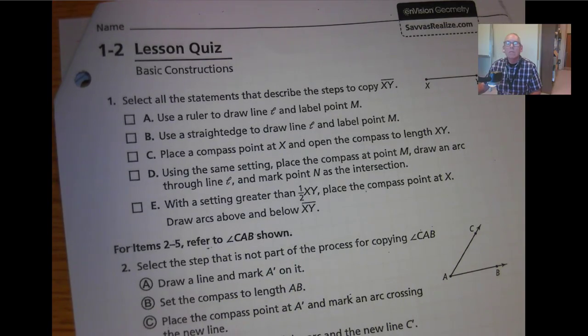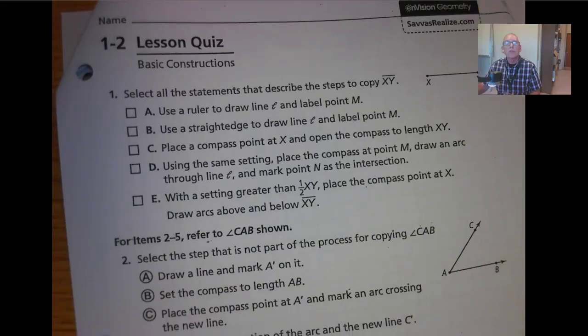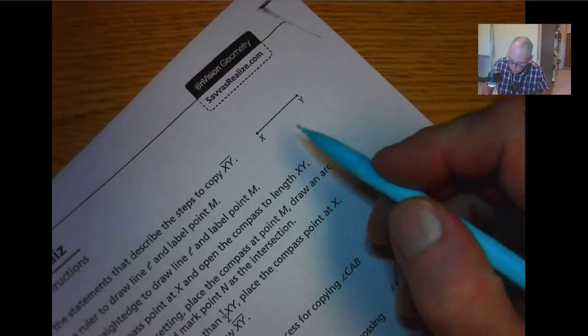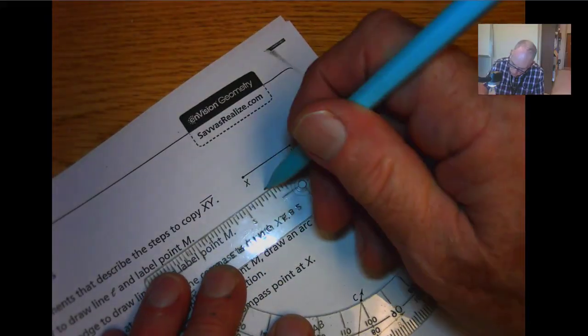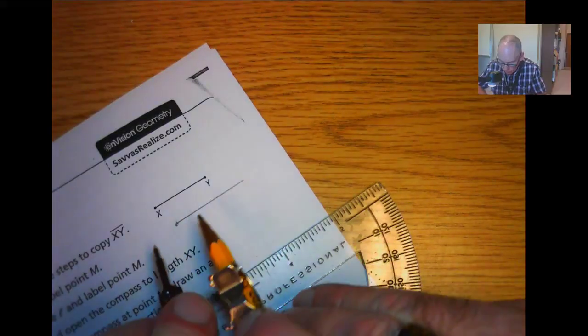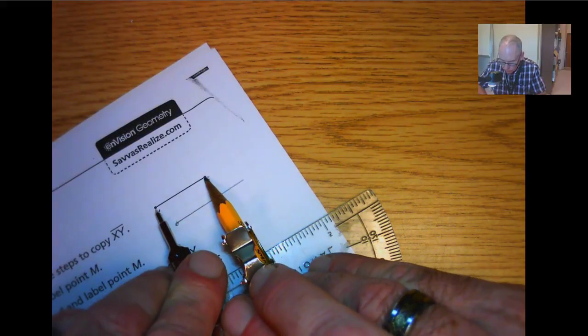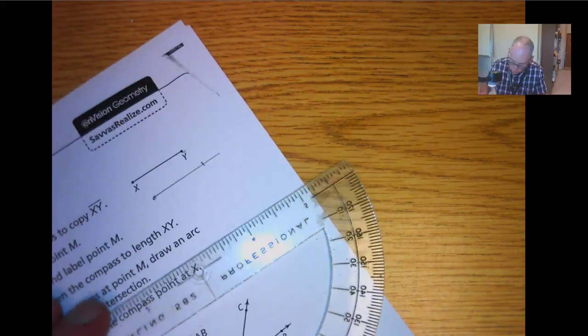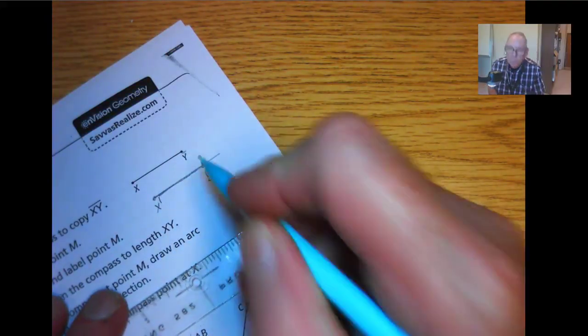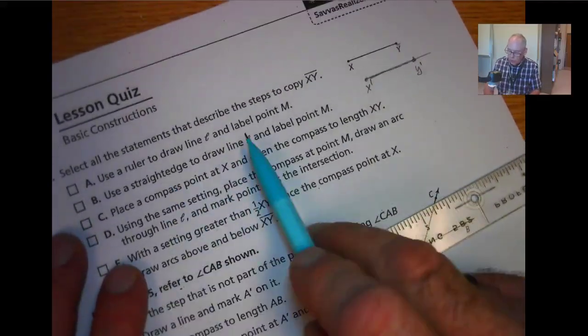Okay, this is our 1-2 lesson quiz practice sheet. This is like the one that's online, but the problem's a little bit different. So here we want to describe the steps that we would use to copy XY. So we make another line where we're going to do the copy. We measure the distance from X to Y, and then we mark it off on the new line where we want the copy to move to, and I'm going to call these X prime, Y prime for the new segment.